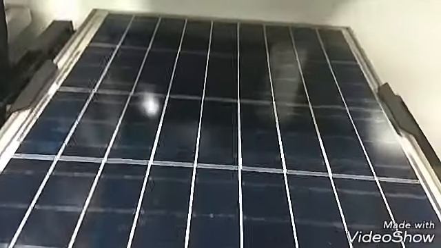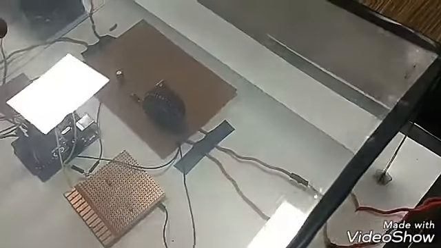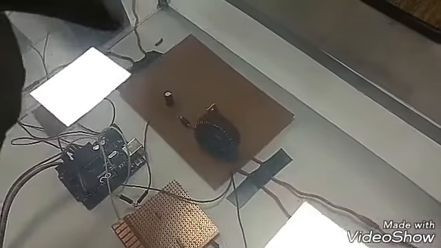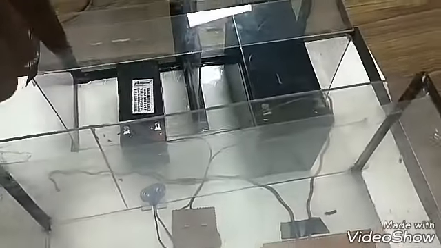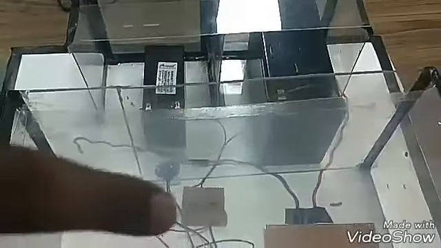The output of this panel, that is the two terminals you can see, serves as an input to the boost converter. In the boost converter we have an inductor, and after the inductor in parallel we have a MOSFET, and in series we have a diode, and in parallel we have a capacitor. We have connected two batteries of 12 volts each, which will be charged at 26 volts. For the switching of the MOSFET we have used an Arduino.